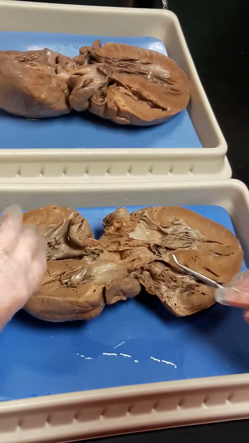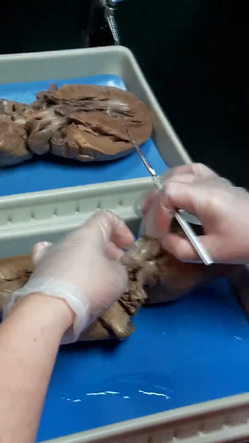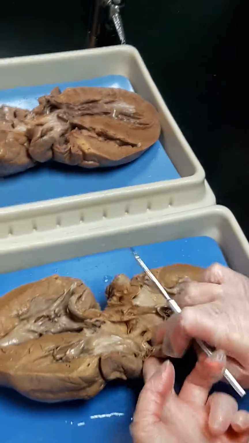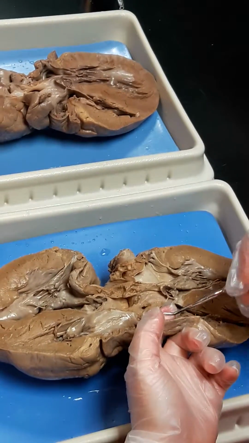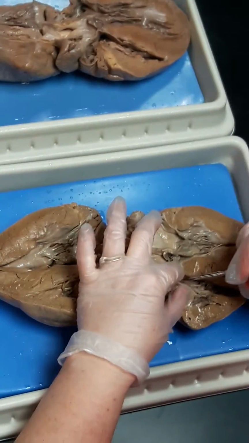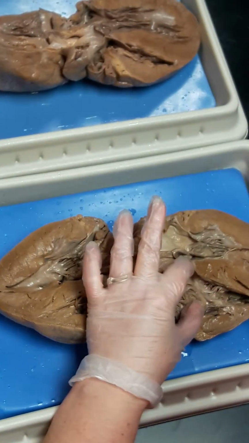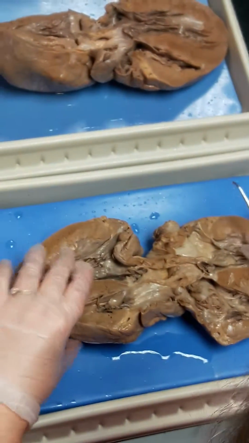Okay. So for blood flow, this is going to take me a little while, but that's okay. We have the vena cava that feeds into the right atrium. It passes through the tricuspid valve to the right ventricle.